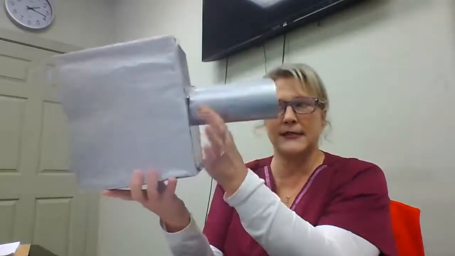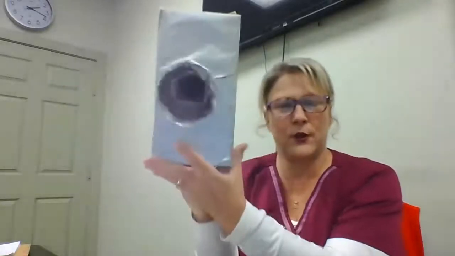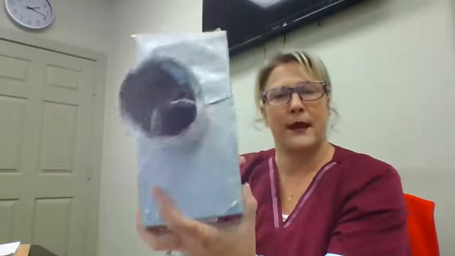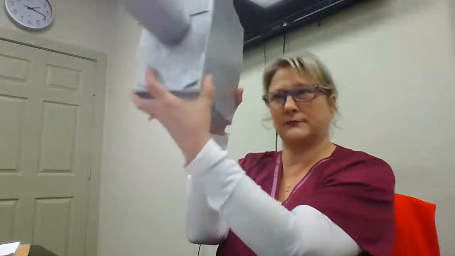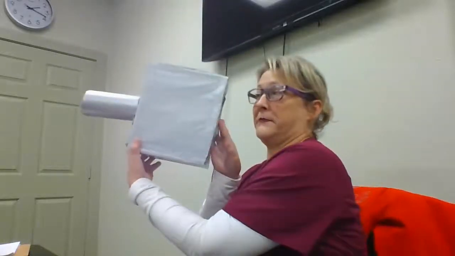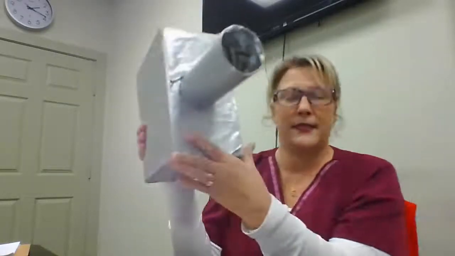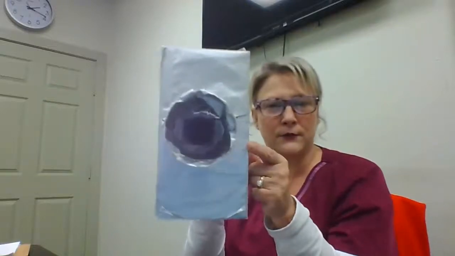So inside, if you look, it looks like a rectangle. That is known as the collimator. It can either be a rectangle or it can be a circle, the collimator. And what does the collimator do? It restricts the size and the shape of the X-ray beam.